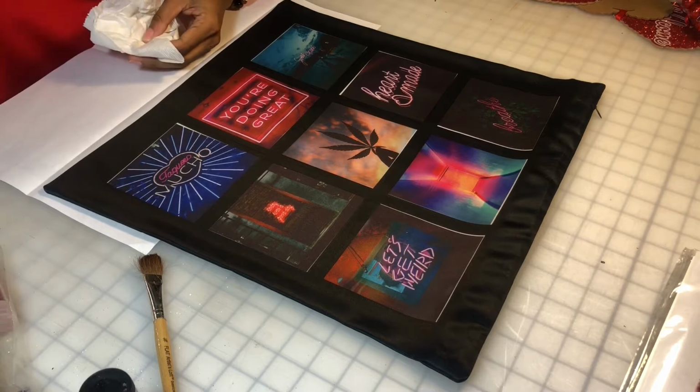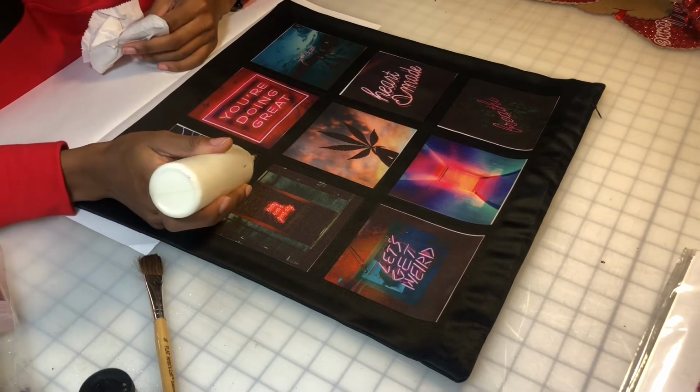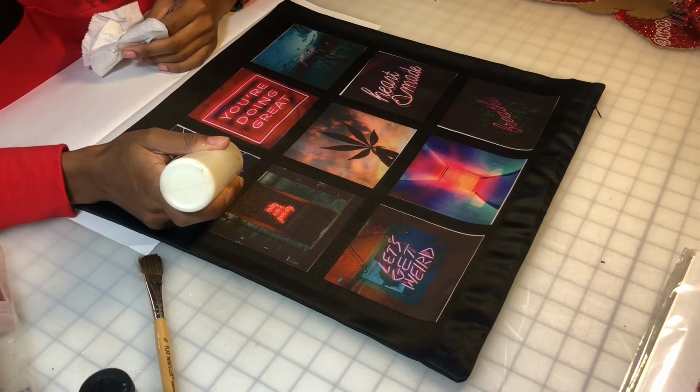We're just going to go around gently. Don't apply too much pressure. You don't need too much, just enough. And we're going to go straight down and just outline each box.